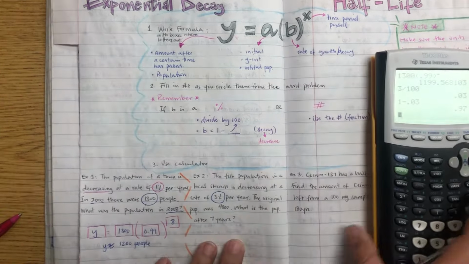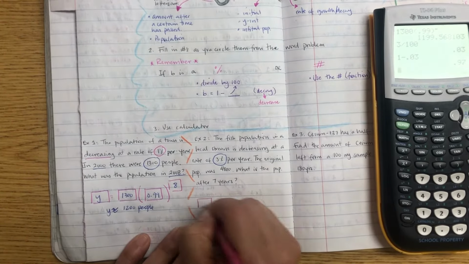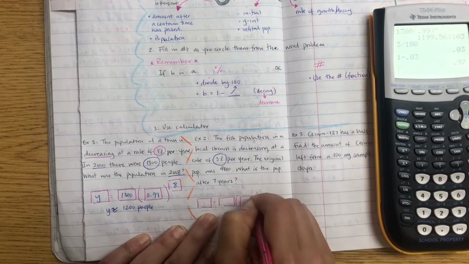That is my B. So my first thing is obviously, as before, copy down the formula with boxes where the letters are. This is a listening check. Color in that first box.